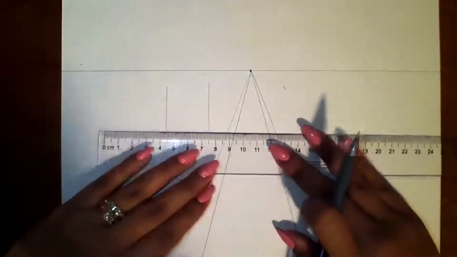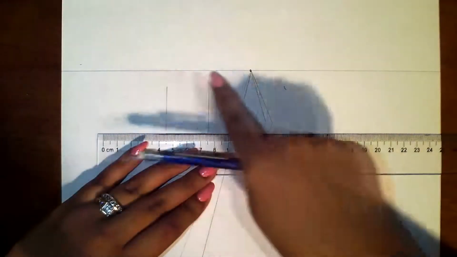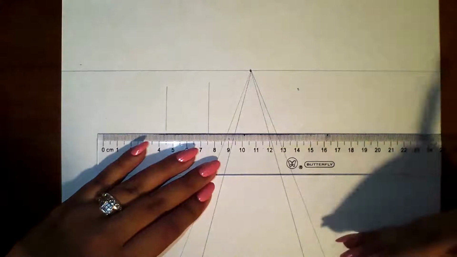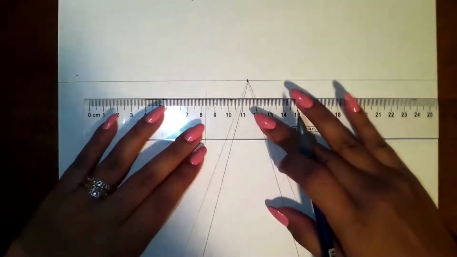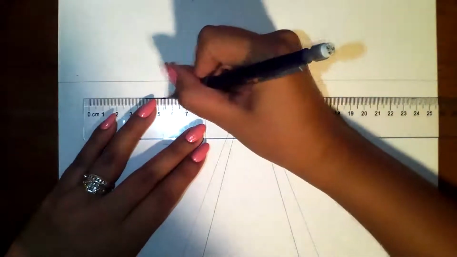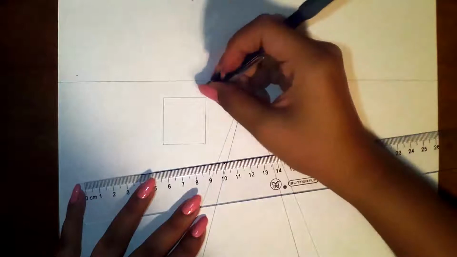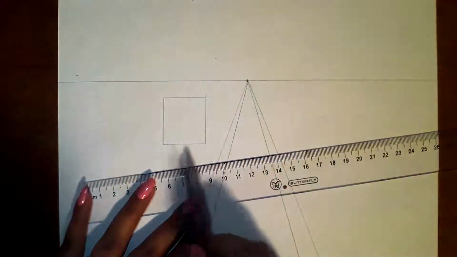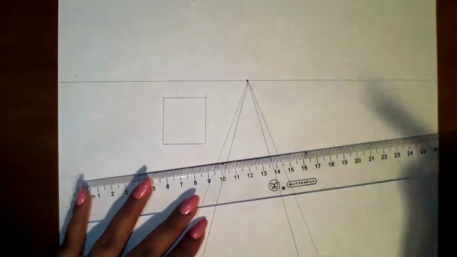One thing that I want you guys to keep in mind is that anything that is on the bottom of this horizon line is going to be the ground. Anything that is on top of the horizon line is going to be the sky. And when you're drawing your shapes, you need to make sure that the bottom of this shape is touching the ground, so it has to be under the horizon line.